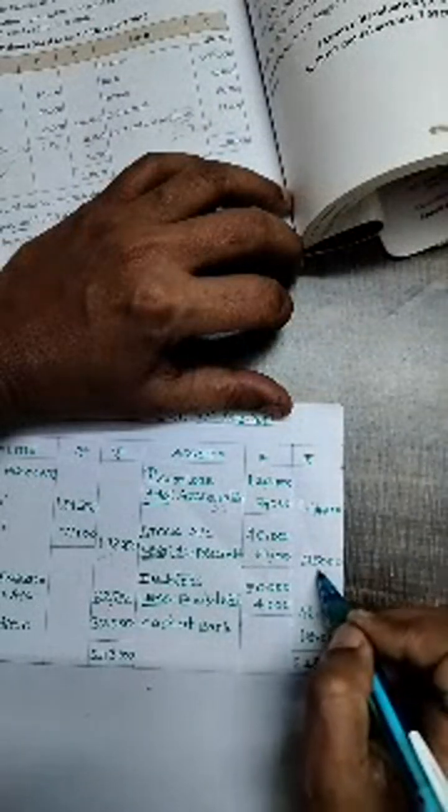Then the next value is stock 40,000 rupees. Do you have any adjustment for stock? Yes, we have an adjustment for stock here. 5,000 rupees depreciated. Depreciated means reduced, so we should subtract 5,000 rupees from the stock value 40,000 rupees. After subtracting, you got 35,000 rupees. It is entered in the outer amount column.